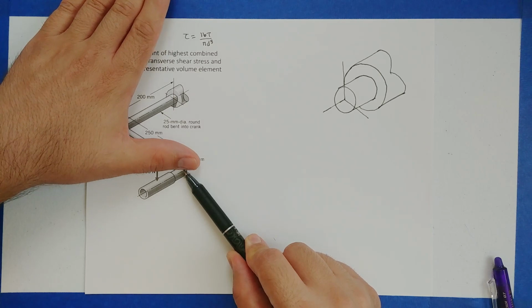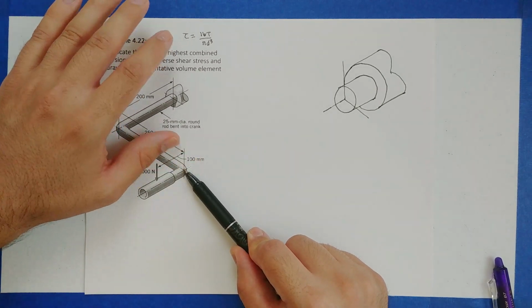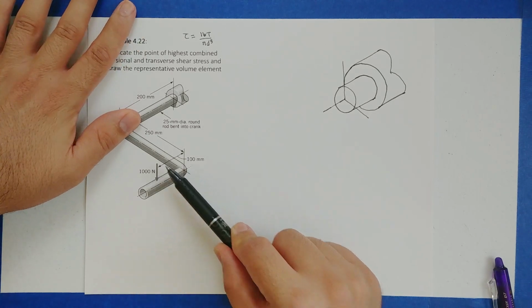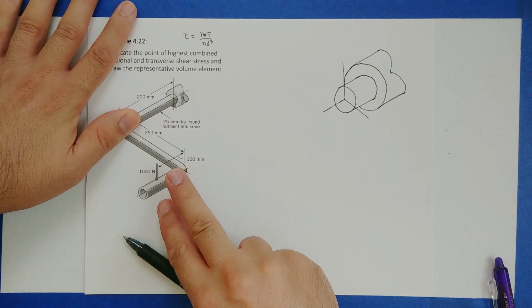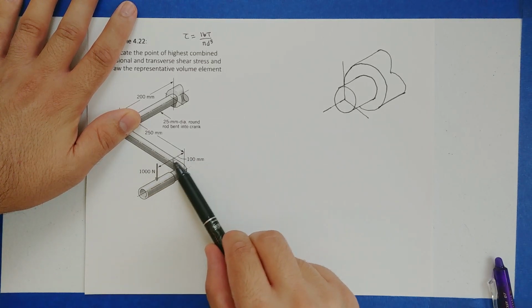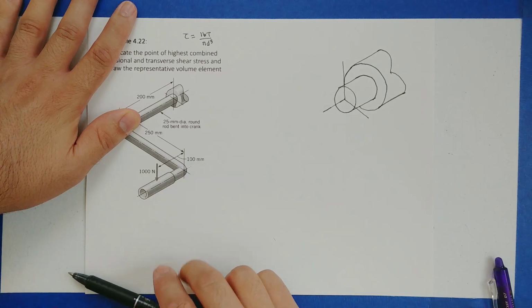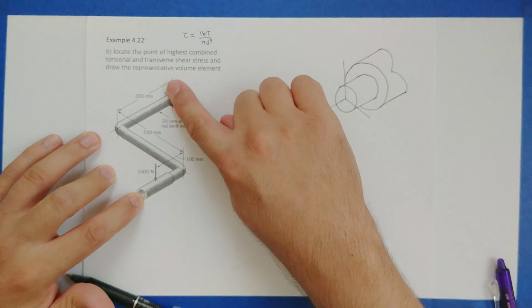If we look at this part over here, next let's section somewhere over here. Now we have this crank with some distance, so we have the capability of producing some twisting. The force is 1,000 and the moment arm would be 100 millimeters. We got some twisting there. Now let's check the last point over here.